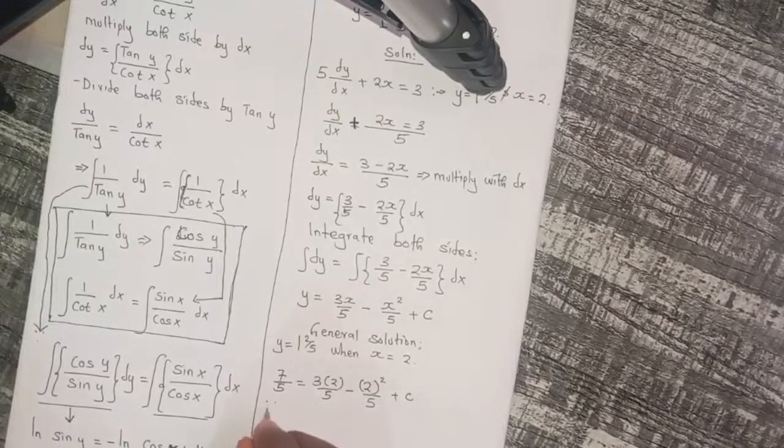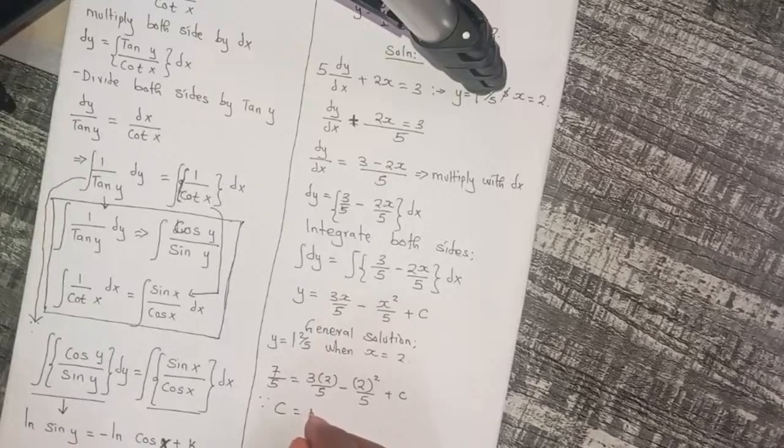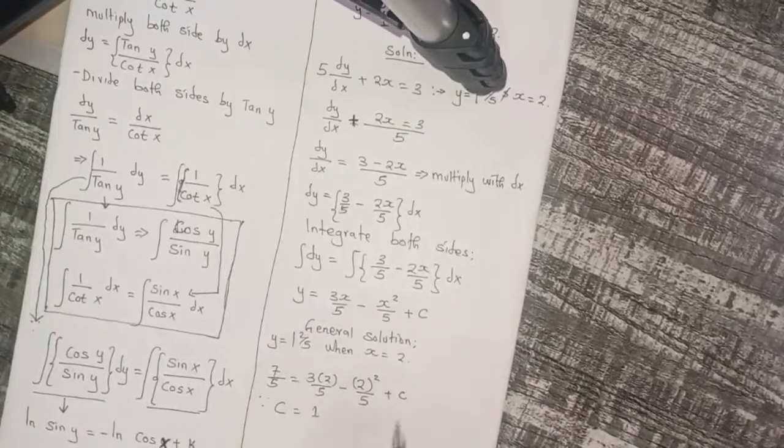So therefore constant c is equivalent to, if we simplify this, c is equivalent to 1. If you simplify this summation, you'll get c equals 1.